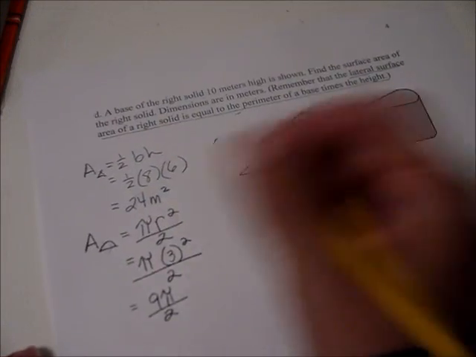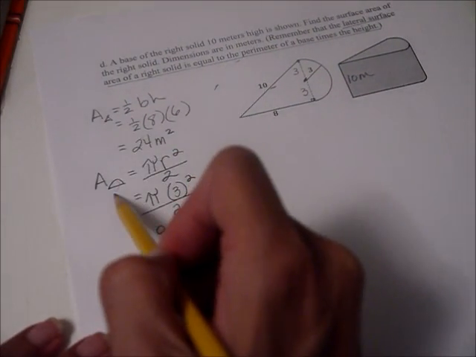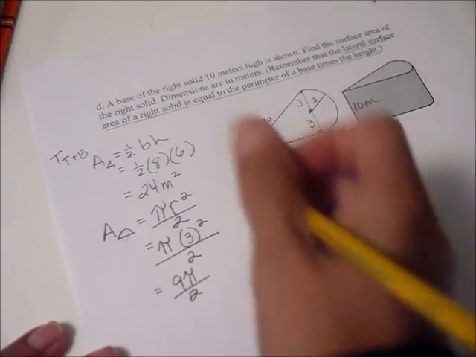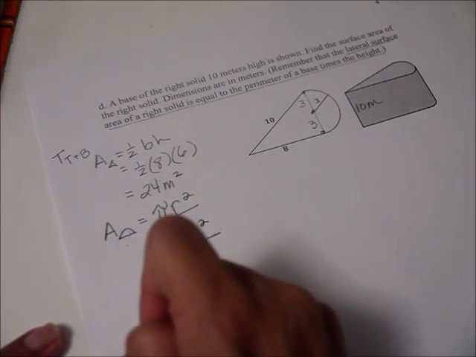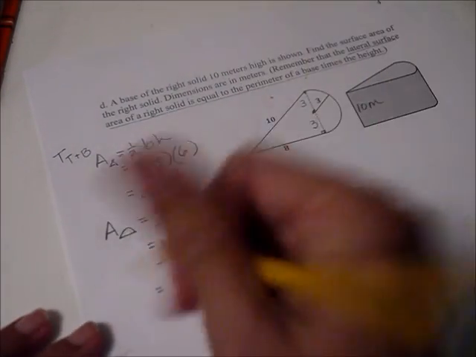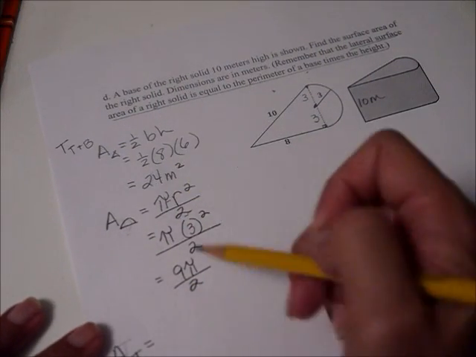Okay, so our area, again, let's stay organized. What did we just do? The triangle and this together make the area of the top and bottom, right? So the area of the top equals this plus this.